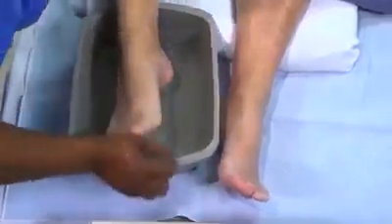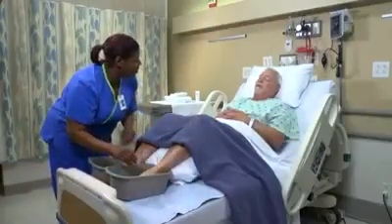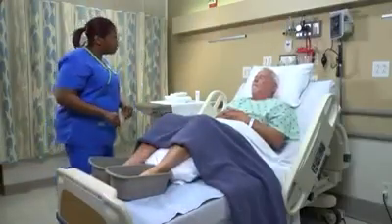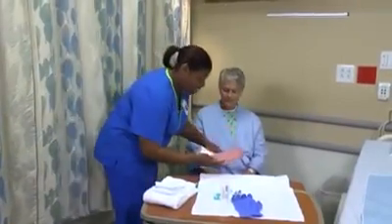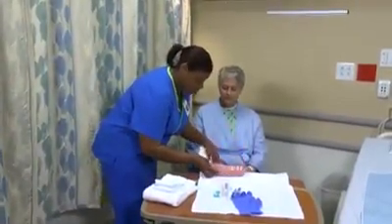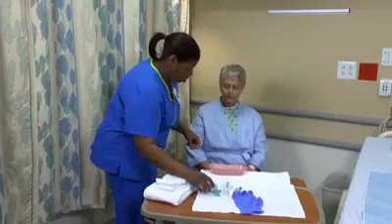The temperature of the warm water inside the wash basin should be about 40 to 43 degrees Celsius or 105 to 110 degrees Fahrenheit. The warm water will soften the nails and thicken epidermal cells, thus reducing the inflammation of the skin and promote local circulation. Proper water temperature will also prevent burns.